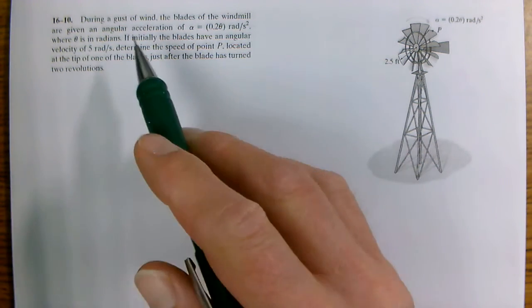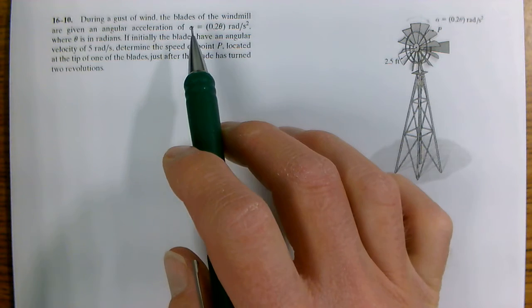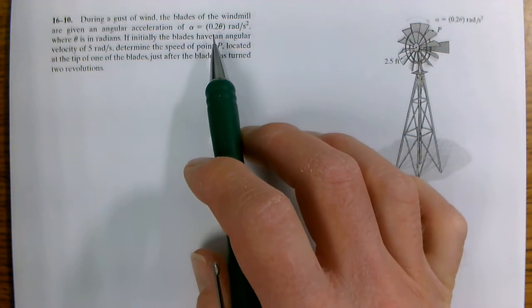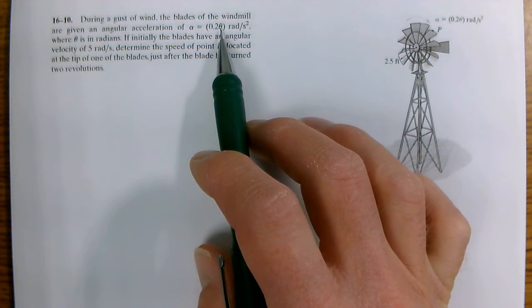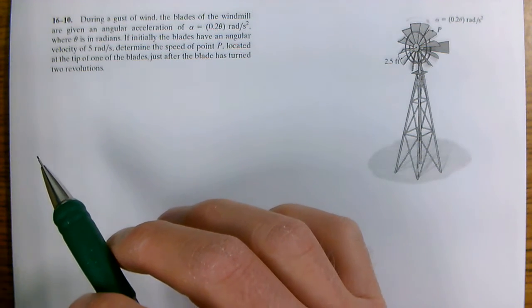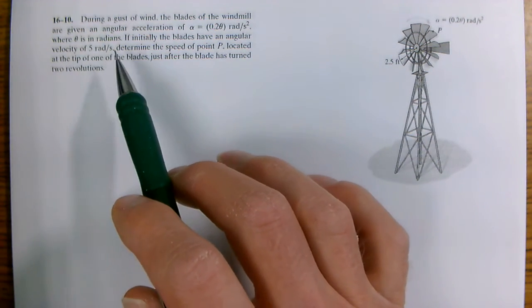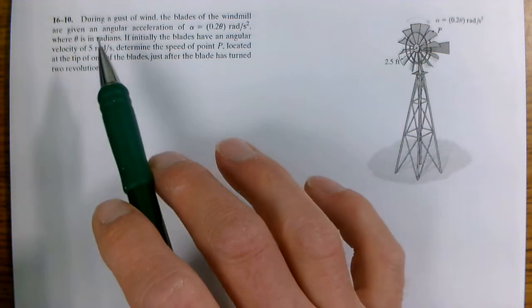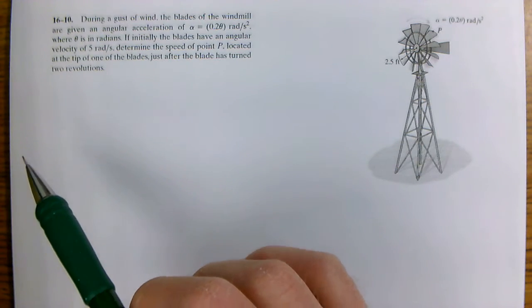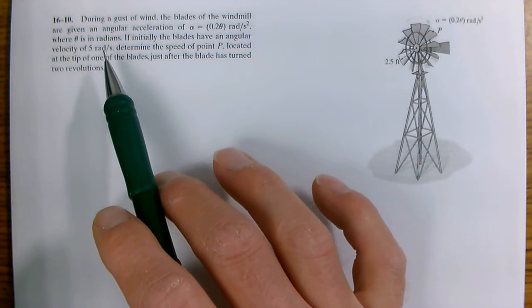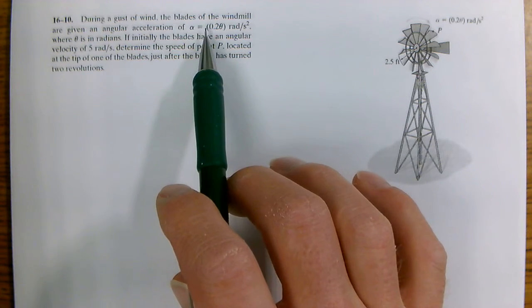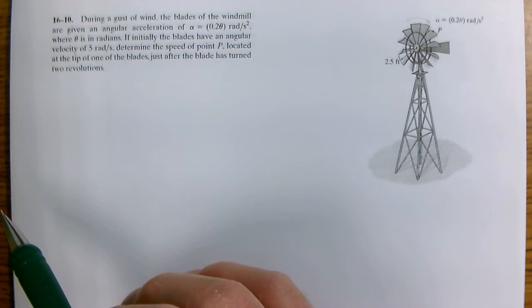Okay, we have a windmill, and the acceleration of the blades, because it has a gust of wind, is based on theta, not time. And the blades initially have an angular velocity of 5 radians per second. So the blades are already spinning, it gets a gust of wind, it speeds up at that amount.